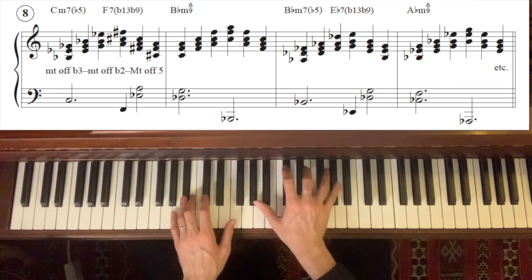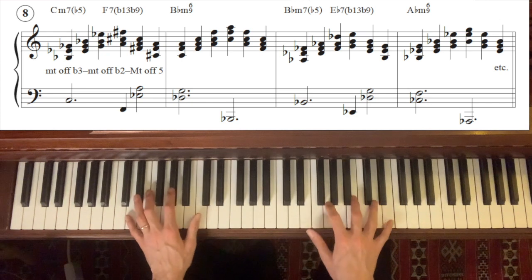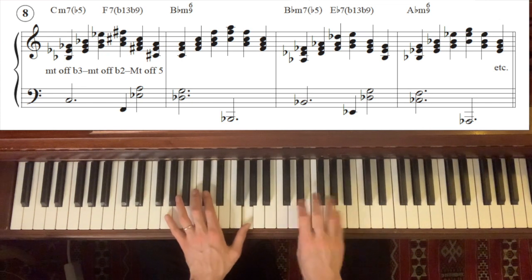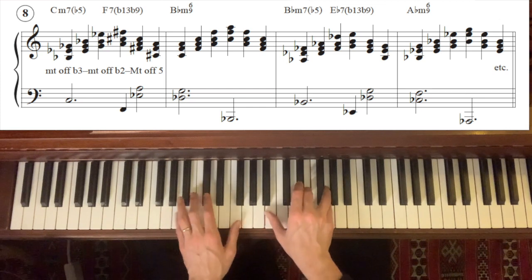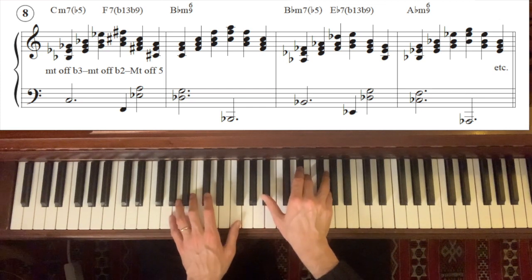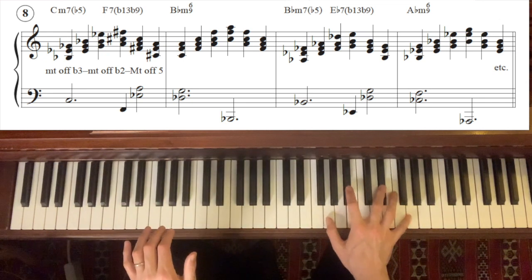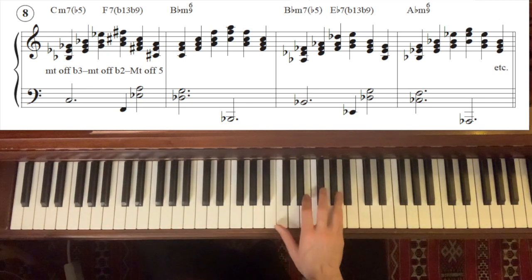One more. E minor over that E flat 7 foundational structure. And then E flat major over A flat minor 6-9. Guide tones. Okay? That's a challenging one.